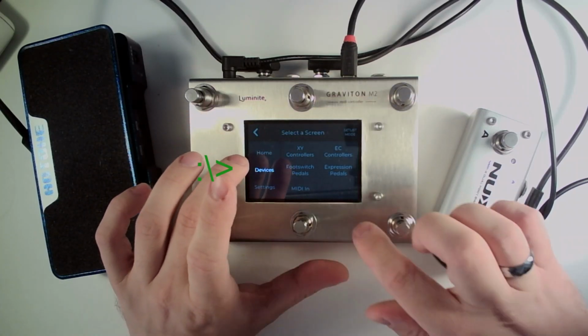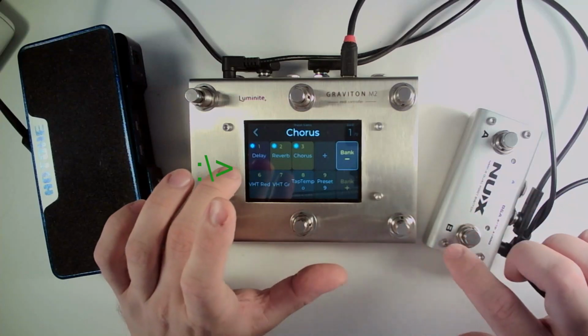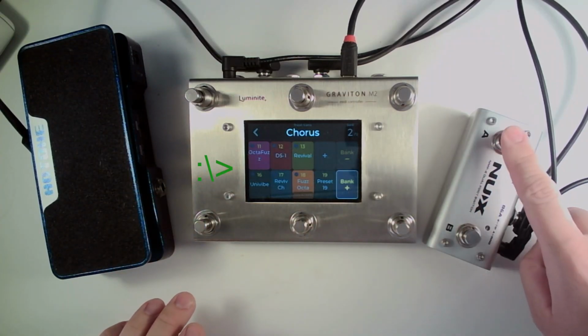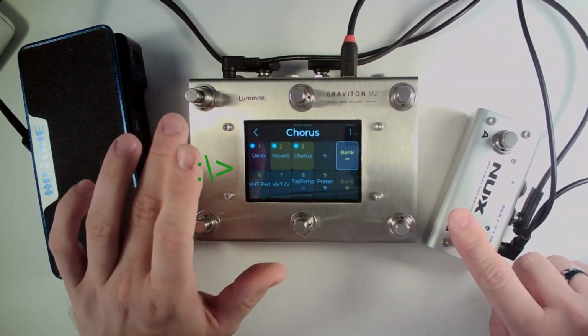Right now let me check again in footswitch view. Okay.